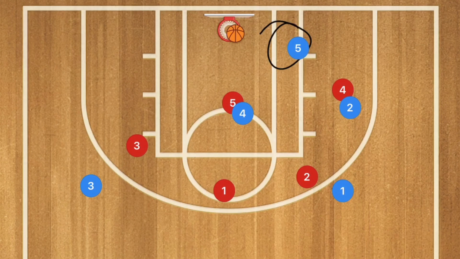This play works. This play used to get me about 5 to 10 points a game the last time I coached, which was a few years ago. And I just love this play. It gets so many easy layups, and it works.